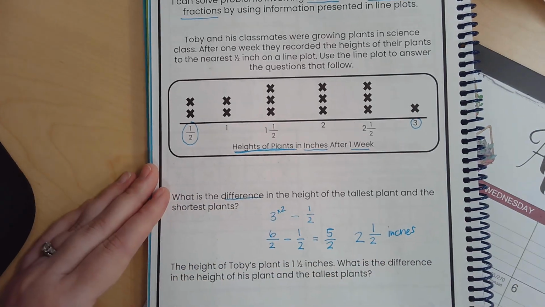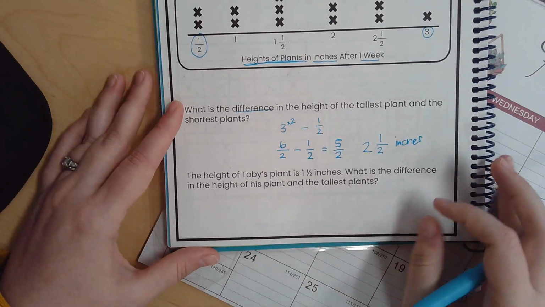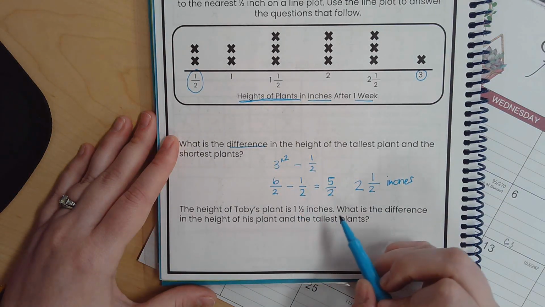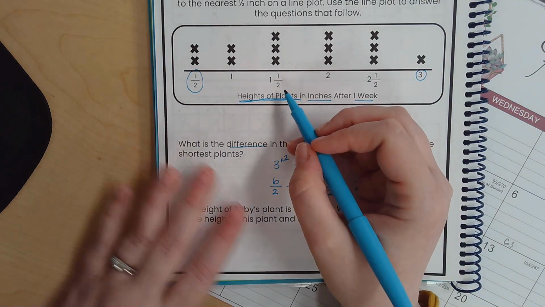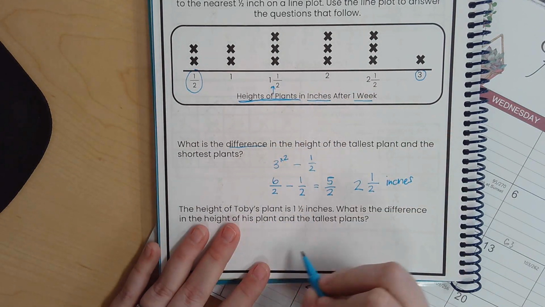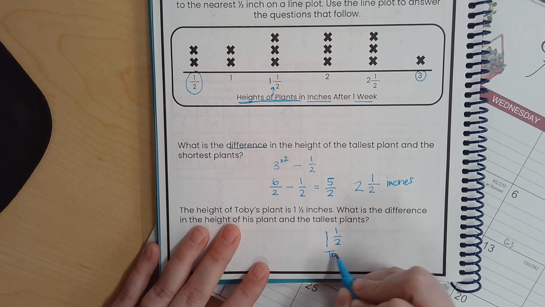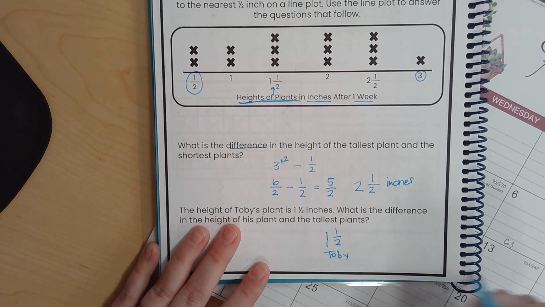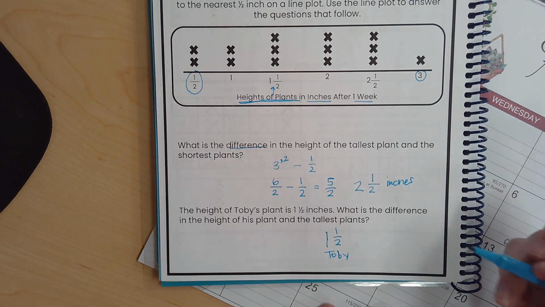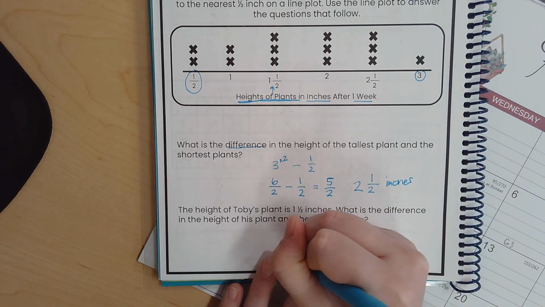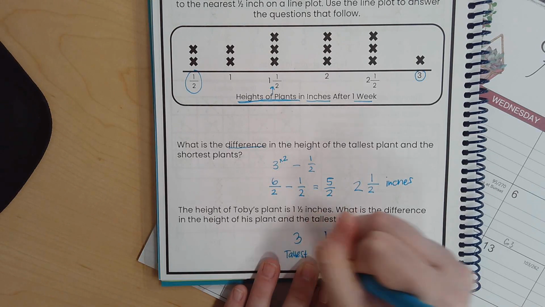All right, next problem. The height of Toby's plant is 1½ inches. What is the difference in the height of his plant and the tallest plant? So Toby's is 1½. And again, I always like to label. So I'm going to write, this is Toby's, okay? And the tallest. So the tallest is 3. So I'll write tallest, okay?